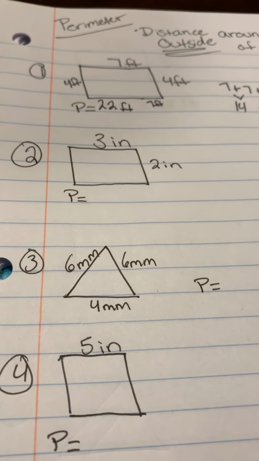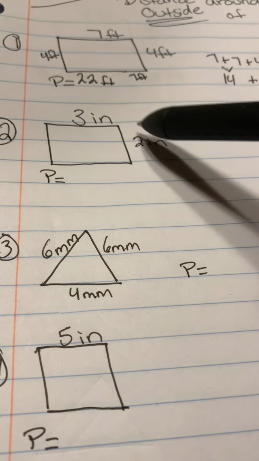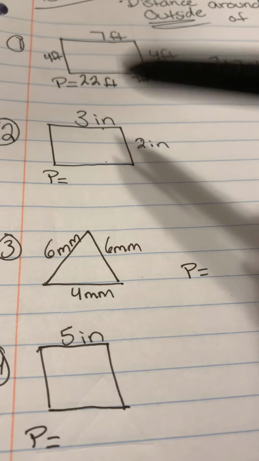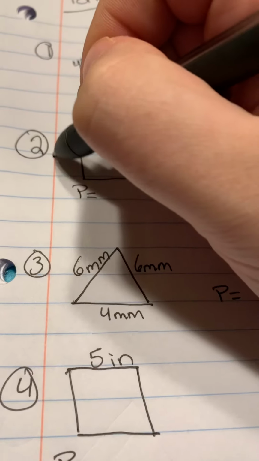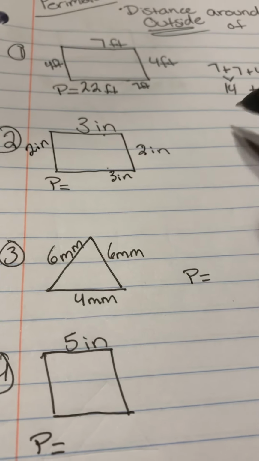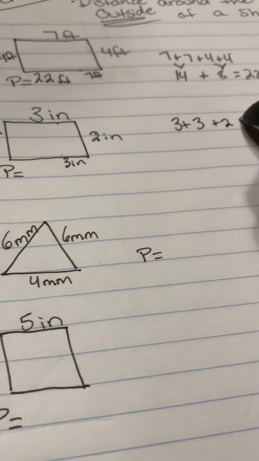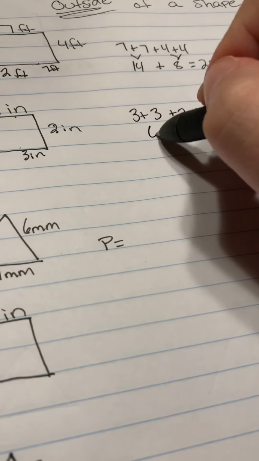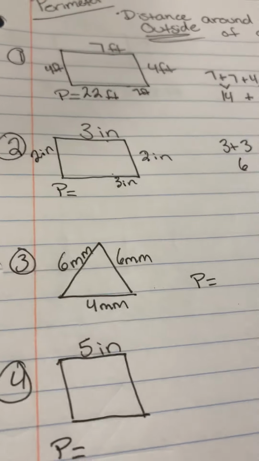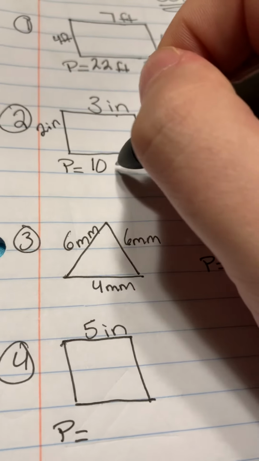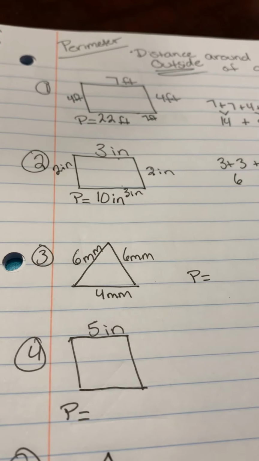Number 2. I have another rectangle here, 4 sides. 2 sides labeled, 3 inches here, 2 inches here. If this side is 3 inches, that means this is 3 inches down here. If this is 2 inches here, that means this is 2 inches over here. Now I'm just going to add up those sides. 3 plus 3 plus 2 plus 2. 3 plus 3 is 6. 2 plus 2 is 4. 6 plus 4 equals 10. My units are inches, so 10 inches. Okay, easy enough, right? It's not too bad.